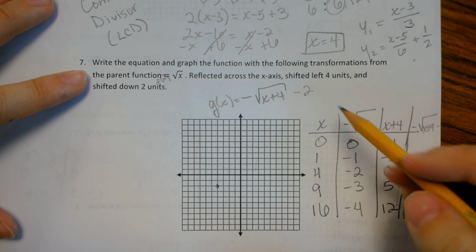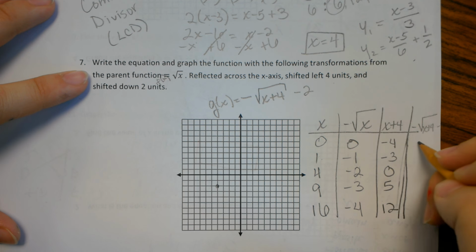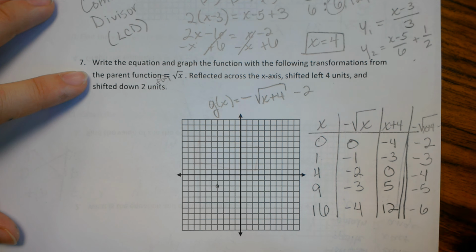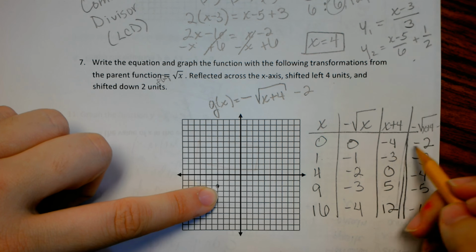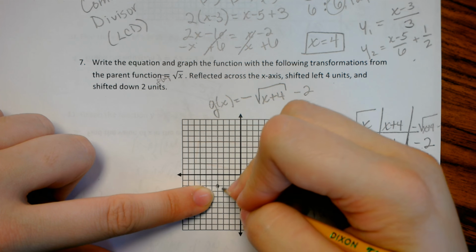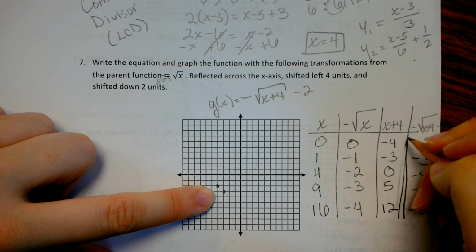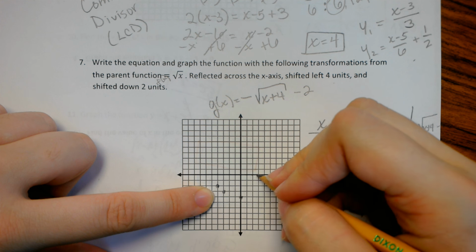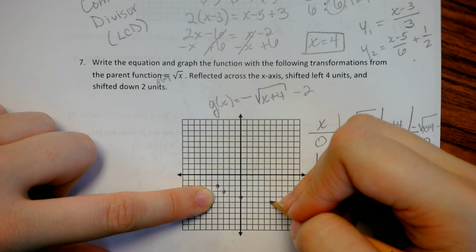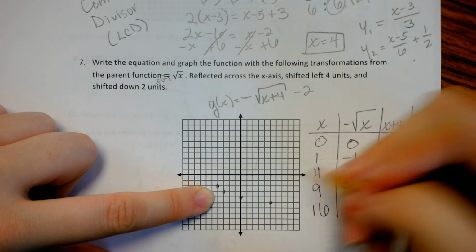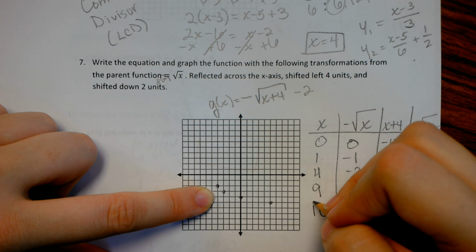Then I'm taking these y values and subtracting 2. So I have -4, -2. I already plotted that point. -3, -3. And then 0, -4. Way over here at 5. And then 12 is kind of off here.